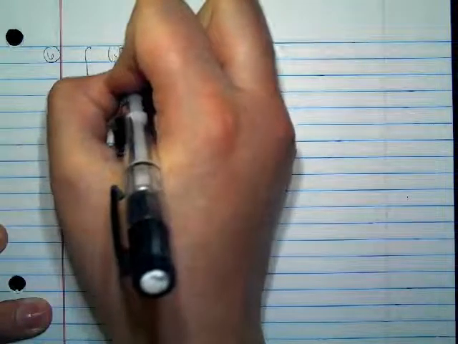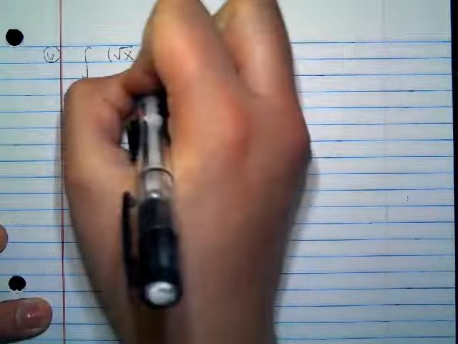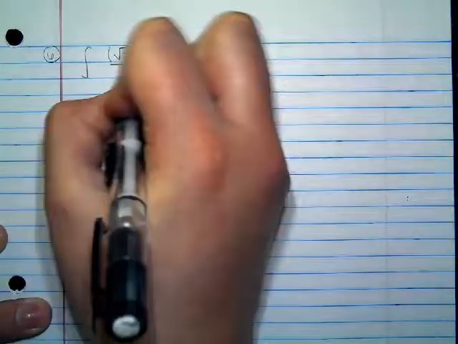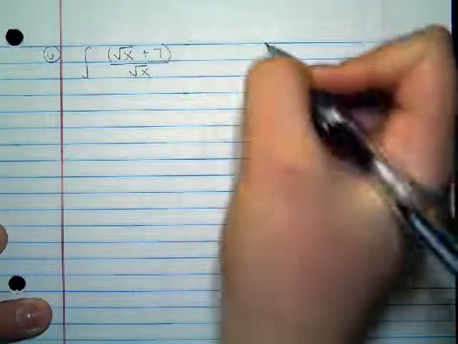So we've got the square root of x plus 7 over the square root of x. The square root of x plus 7 on the top is to the 8th power. And we've got dx.